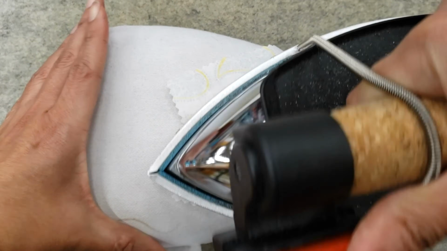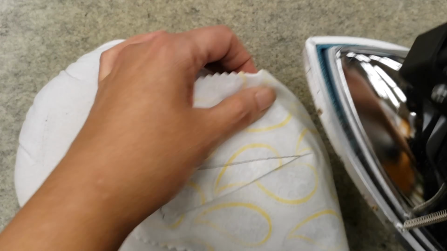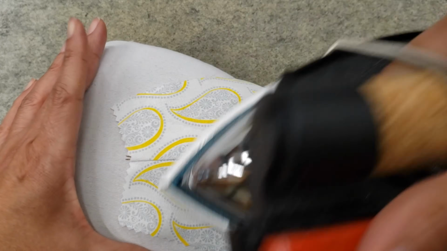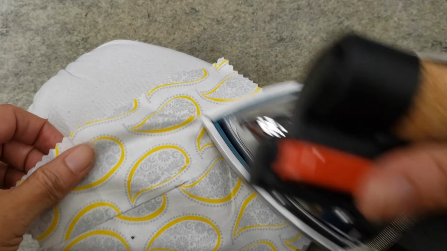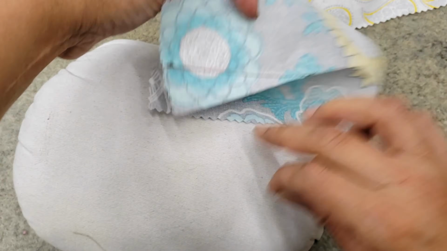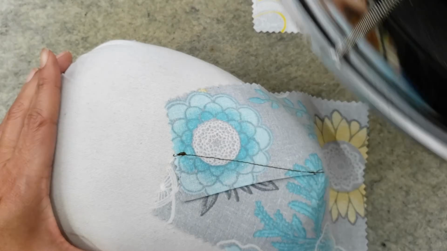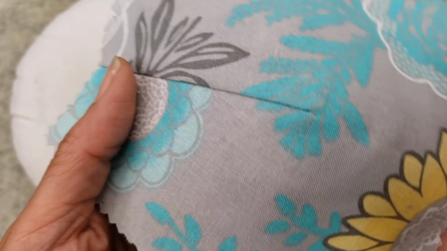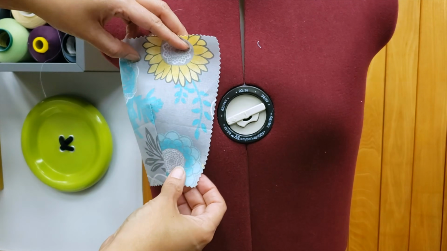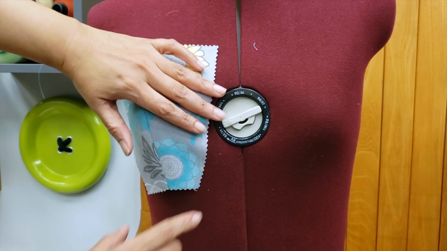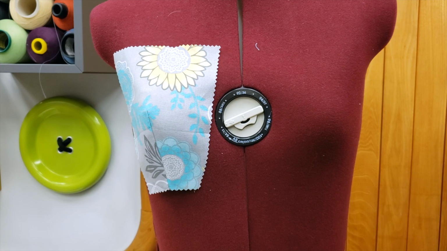For ironing the dart, it's better to use a surface that is a little bit rounded, like this one. This is the dart that I made straight, and as you can see, it's a little bit pointy, but the one that I did with the contouring is not pointy at all. See the difference? I will show you on the mannequin. Let me put it here in the bust area. I didn't do it for that, but doesn't matter.